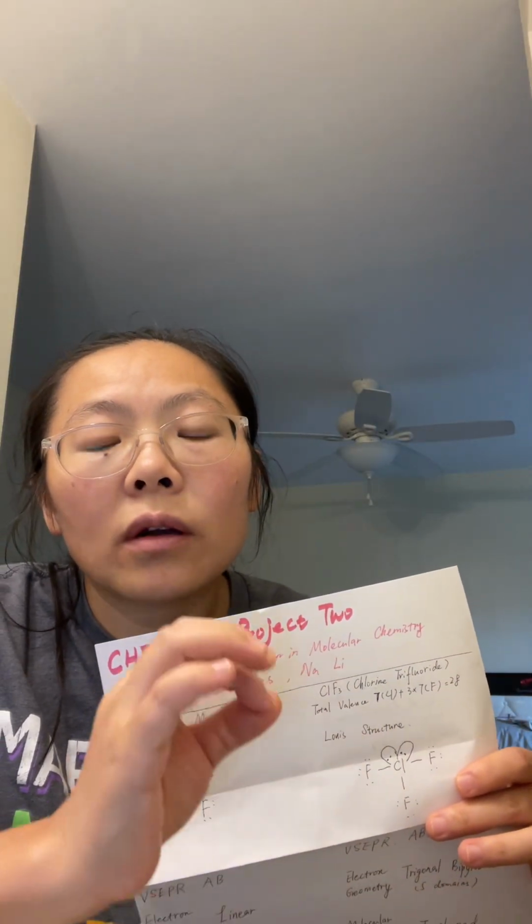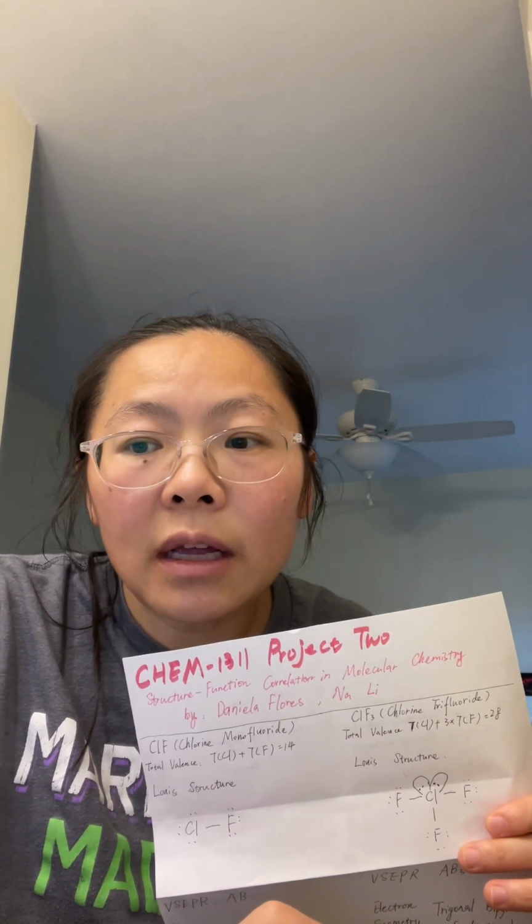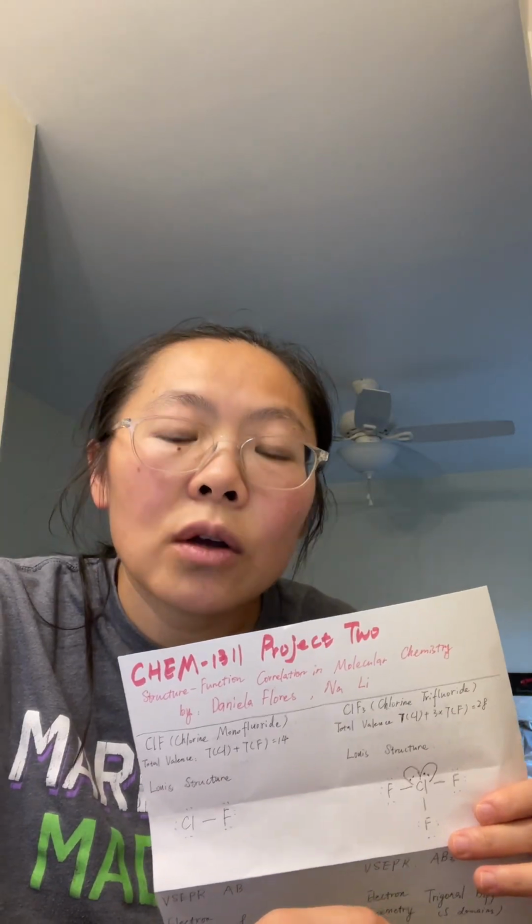And chlorine monofluoride is used mostly as a precursor to make more reactive interhalogens like chlorine trifluoride. Because it's more stable, it's easier to store and transport. It's also used in certain controlled fluorination reactions in research or industry. It's still hazardous but far less aggressive than chlorine trifluoride. That's my presentation. Thank you.